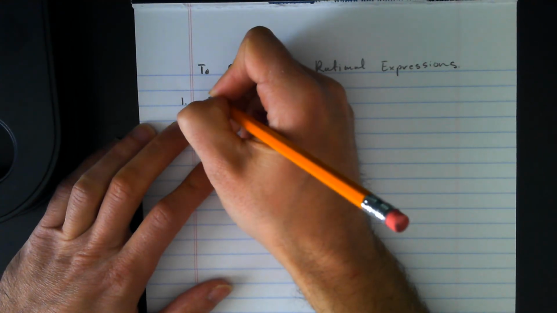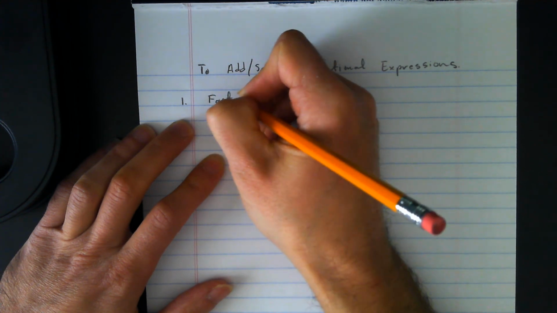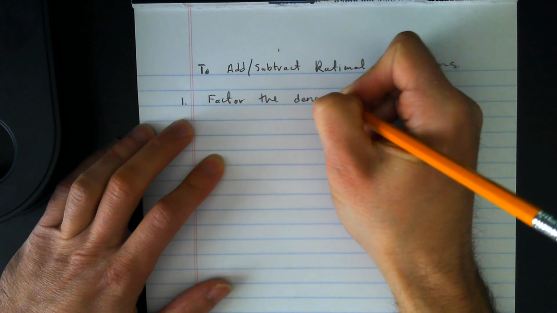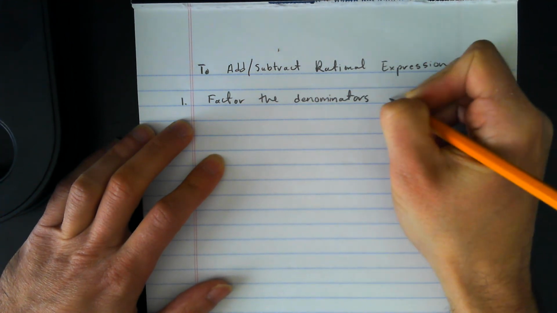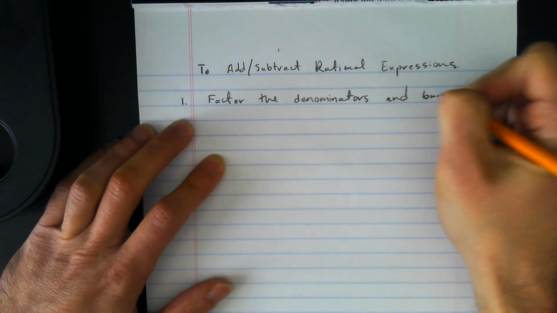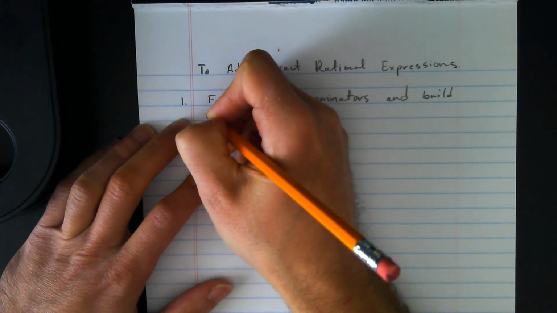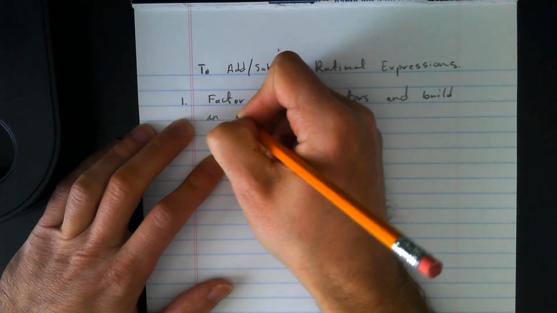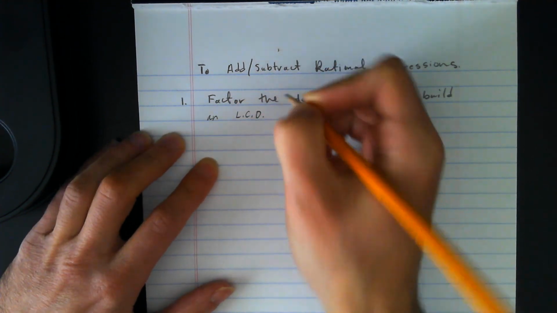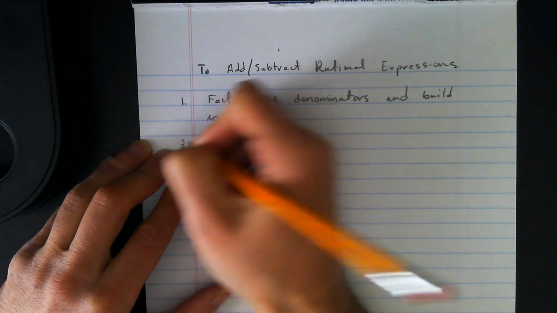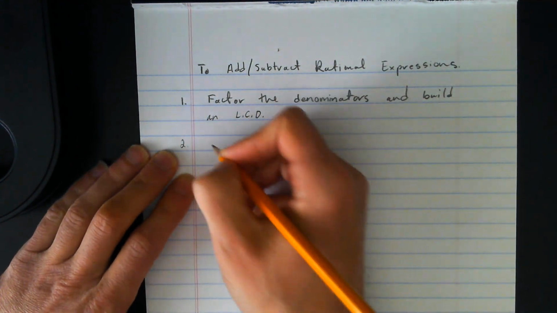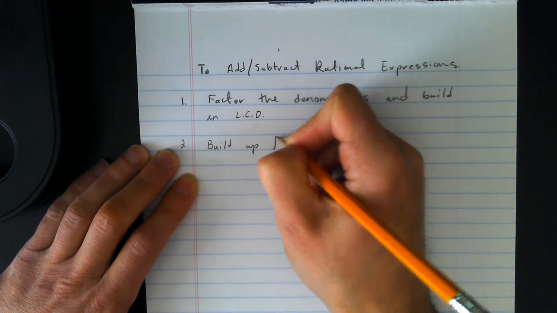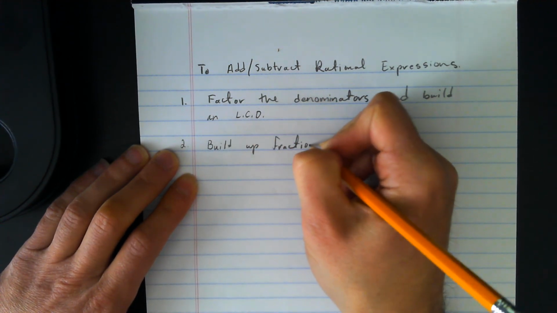We need to factor the denominators, and build a least common denominator. Two, we're going to build up the fractions. In other words, we're going to make the common denominator.